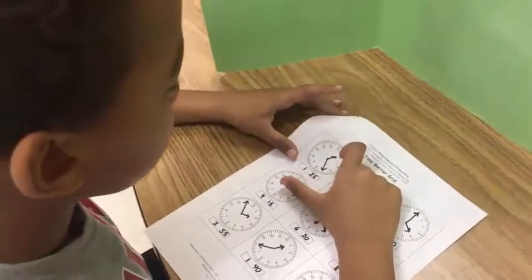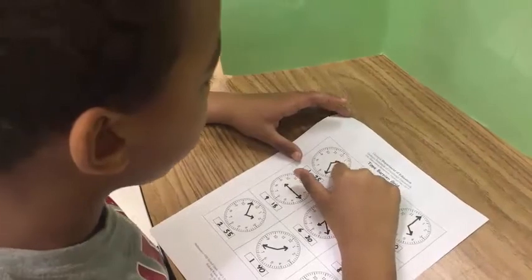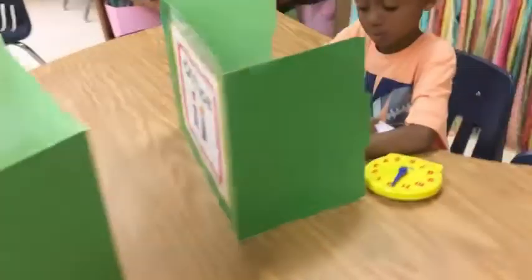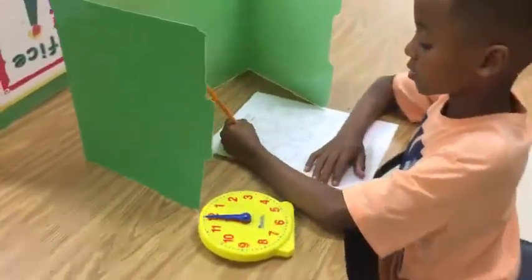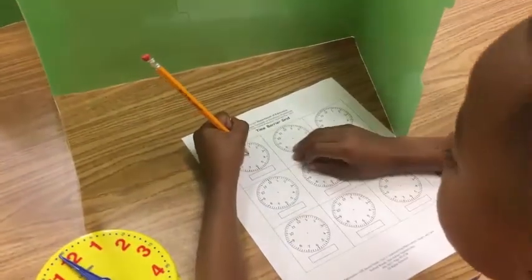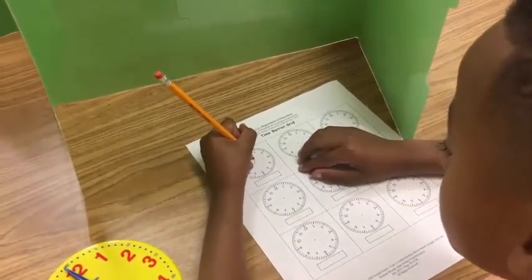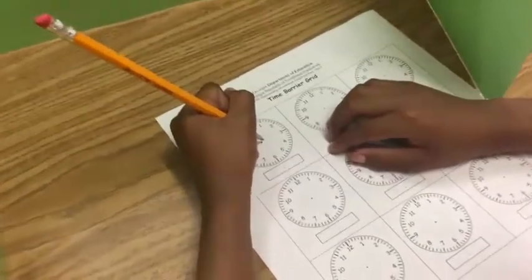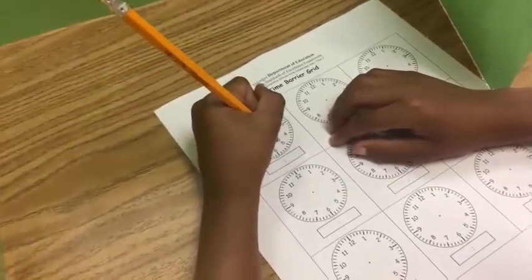The first one, the very first one, it is 1:25. Okay, which clock are you going to write that on? You said the very first clock is 1:25. So the hour hand points to the 1, and the minute hand points to 25 minutes.